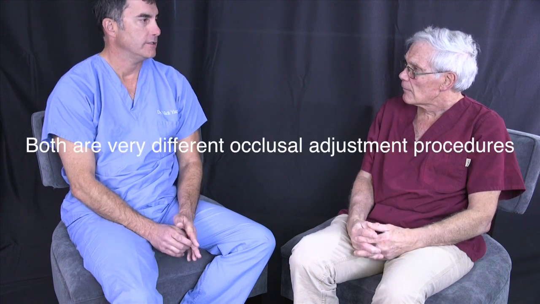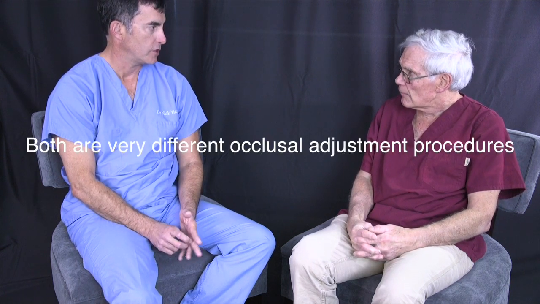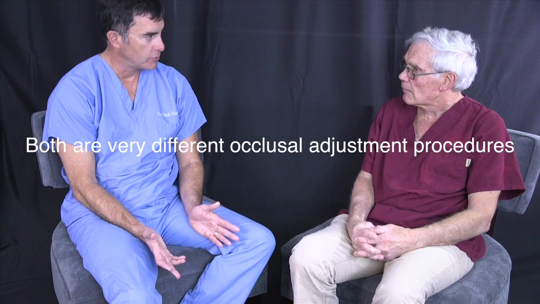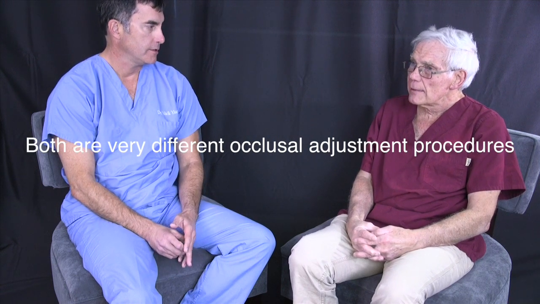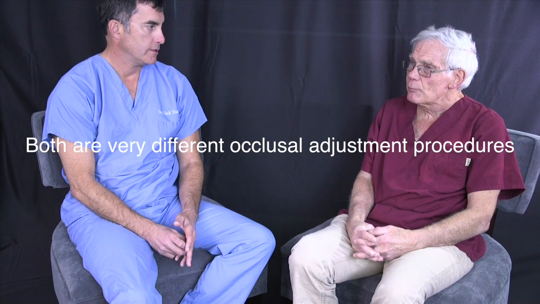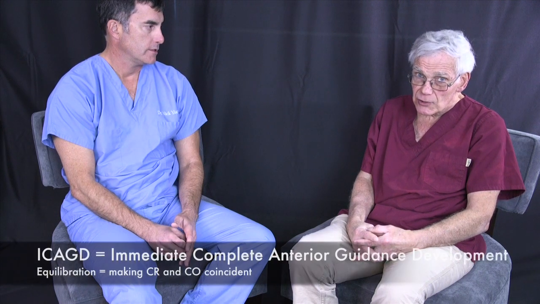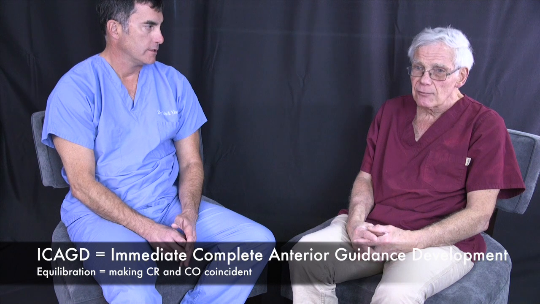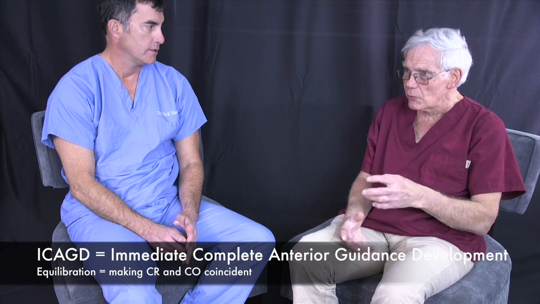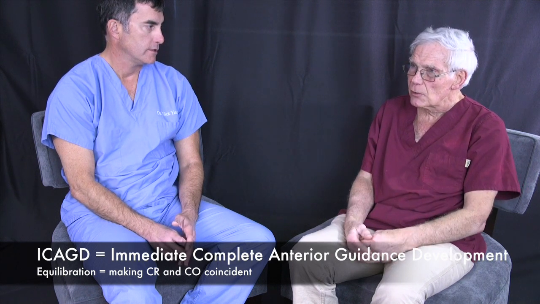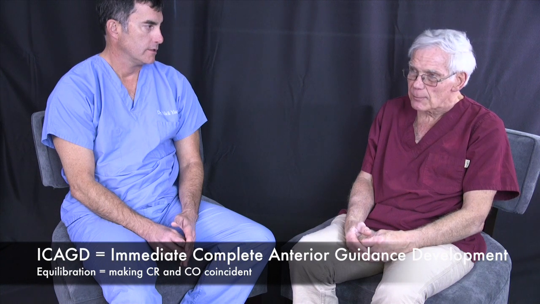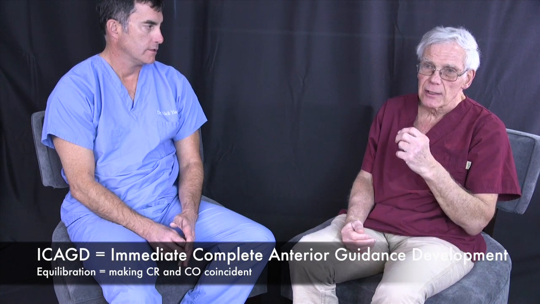So how would you compare and contrast ICAGD occlusal adjustment to equilibration? Because you've been engaged in equilibration most of your career. Right. Actually, I probably have been more involved in occlusal adjustment, which is selective occlusal grinding, as opposed to equilibration, occlusal reduction, subtractive therapy.